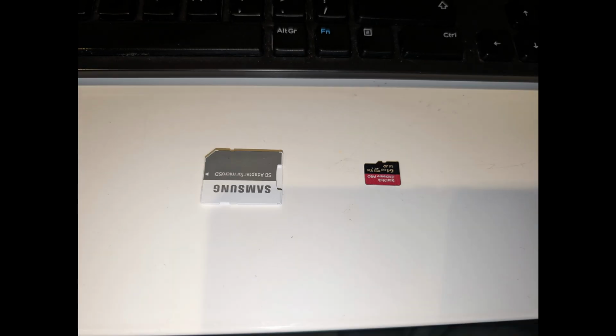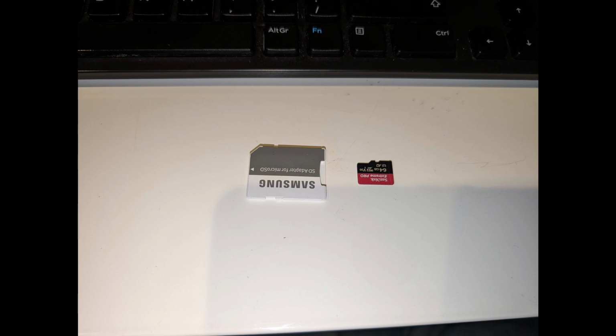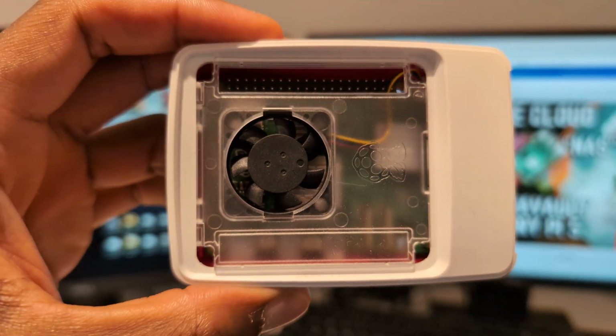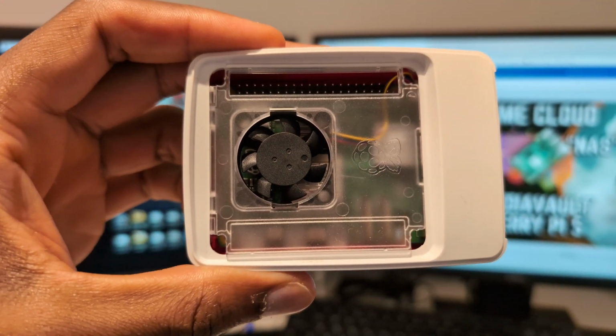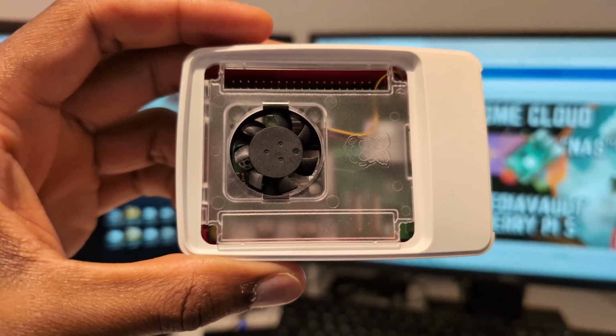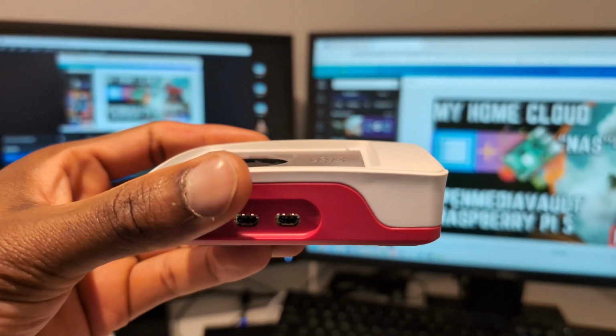Now, all I need to do, I need to plug my memory card into the adapter and plug that into my laptop. Not everyone is going to need an adapter. Some of you guys might have PCs that have a micro SD card slot. Put it in there. You should be good to go. Let me quickly show you guys what I'll be using. This is Raspberry Pi 5. I'm using the official Raspberry Pi 5 case, the one that comes with the fan, and I believe I put some heat sinks on there as well. So that's all that is.